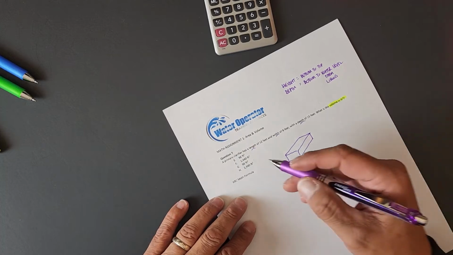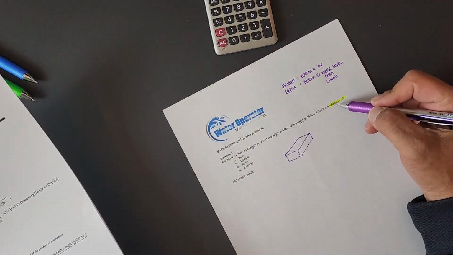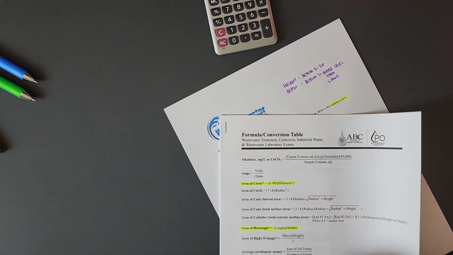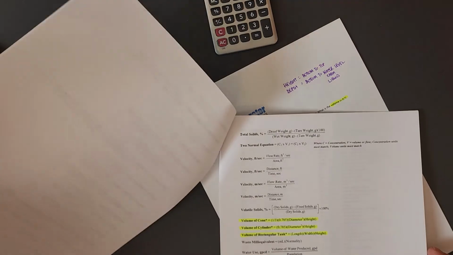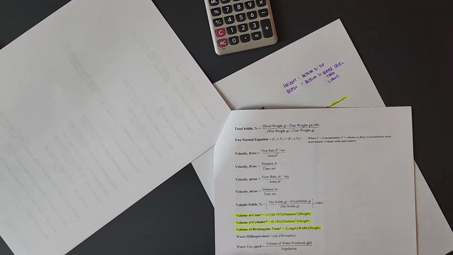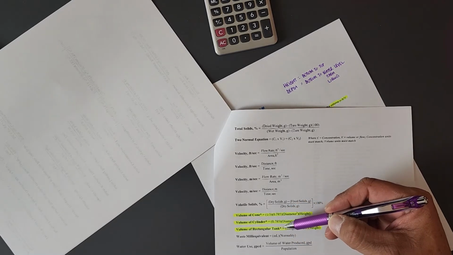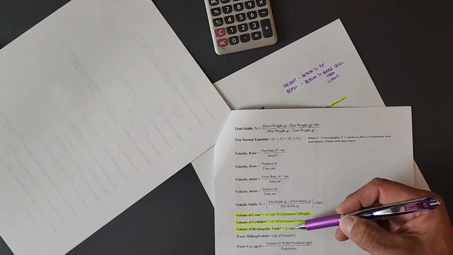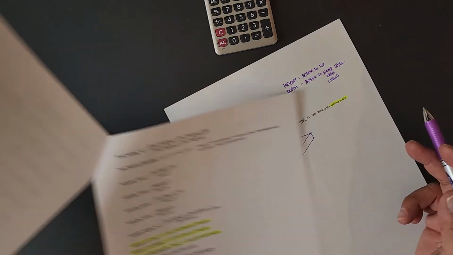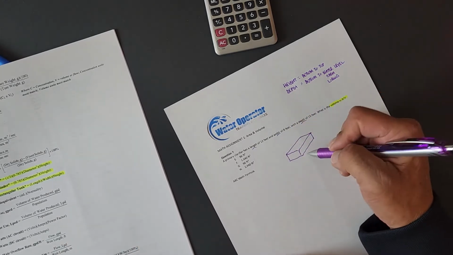Our math formula sheet, let's go to, again, we're looking for volume in cubic feet. Let's find volume. Look at that, went right to it, like I've done this 100 times. Volume of a rectangular tank equals the length times the width times the height. So let's write that down.